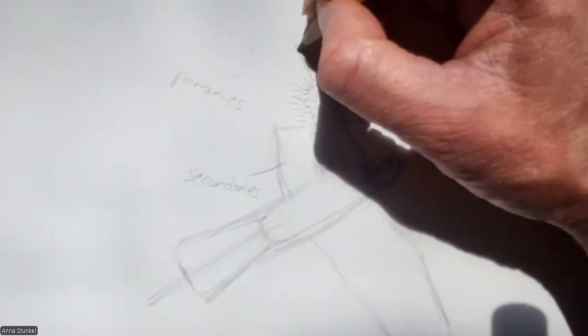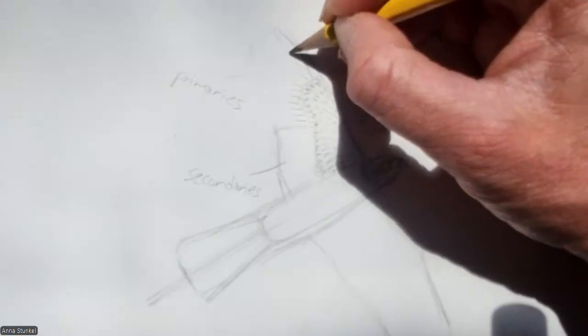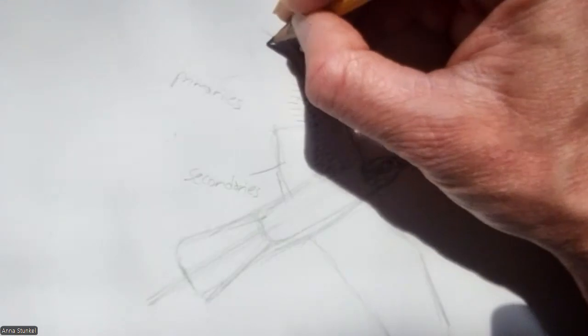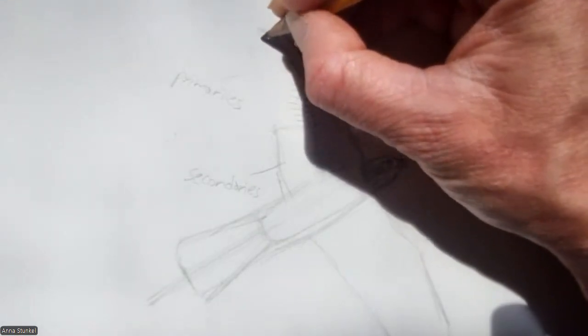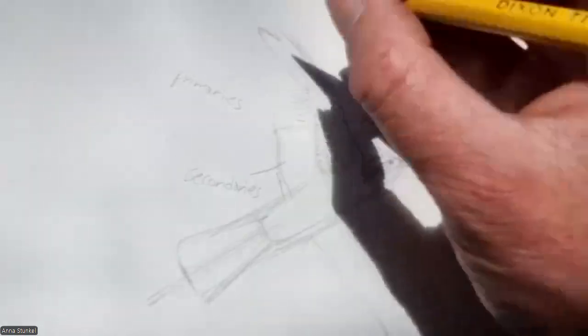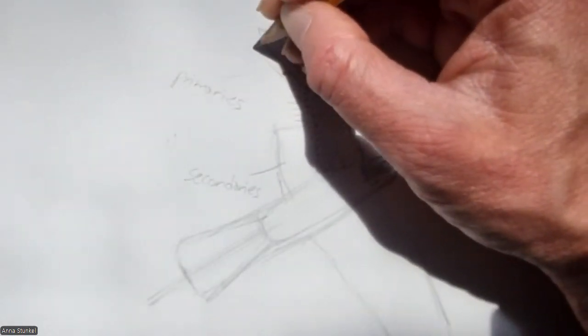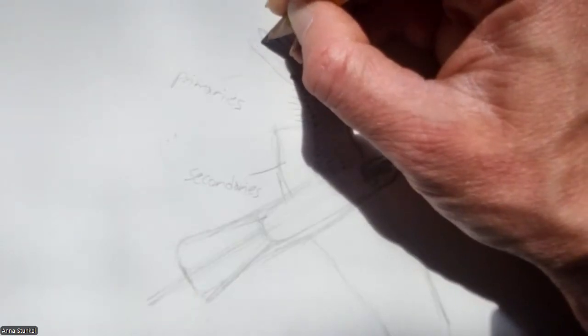So then I start sketching in those individual feathers and lining them up with the lines that I put here. So you think about the shape, the ends of each feather here, and sort of the spaces in between.